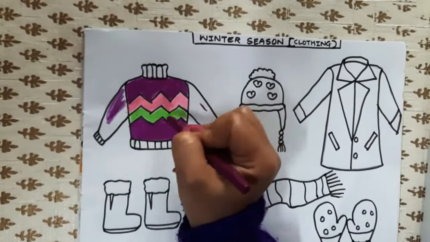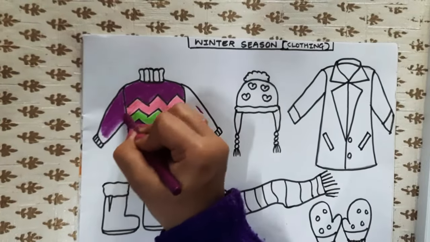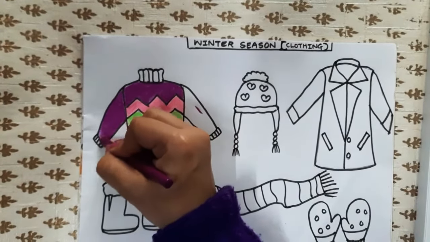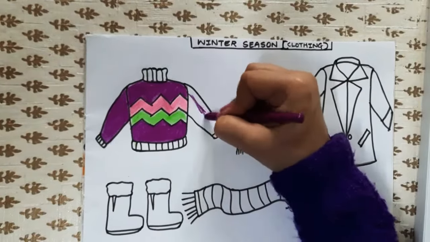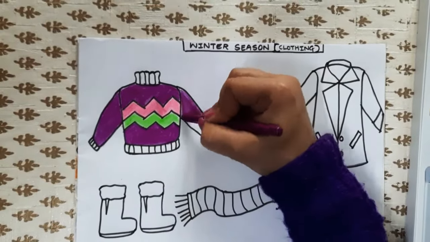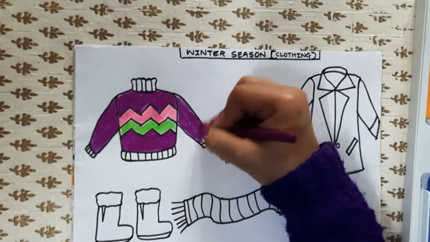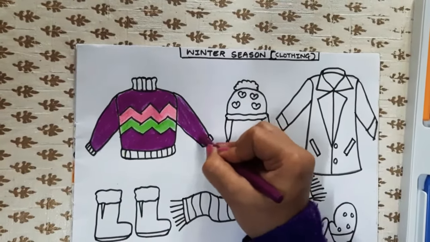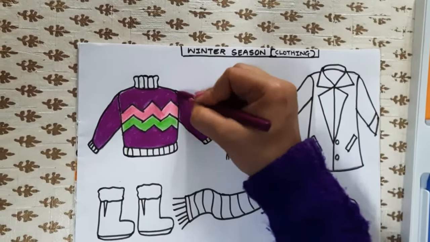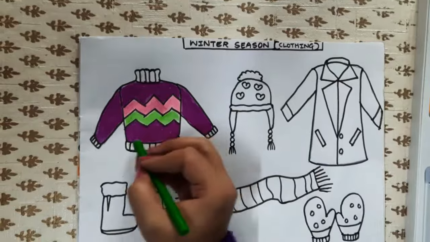Coloring the sleeves now, I've done neon pink and a bright green in the pattern. This wool we are getting from the sheep, and it comes in various different colors. It's dyed in various different colors. So when it's so cold in winters, these sweaters, coats, caps provide us warmth. And when you wear bright colors in winters, you feel happier.